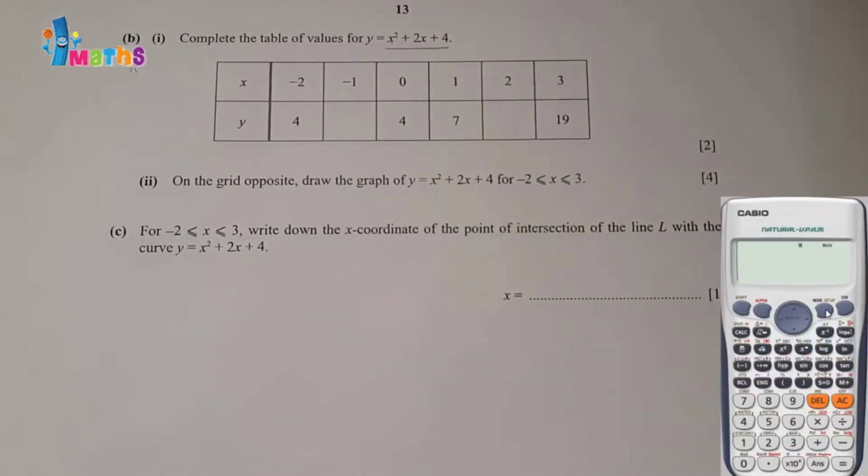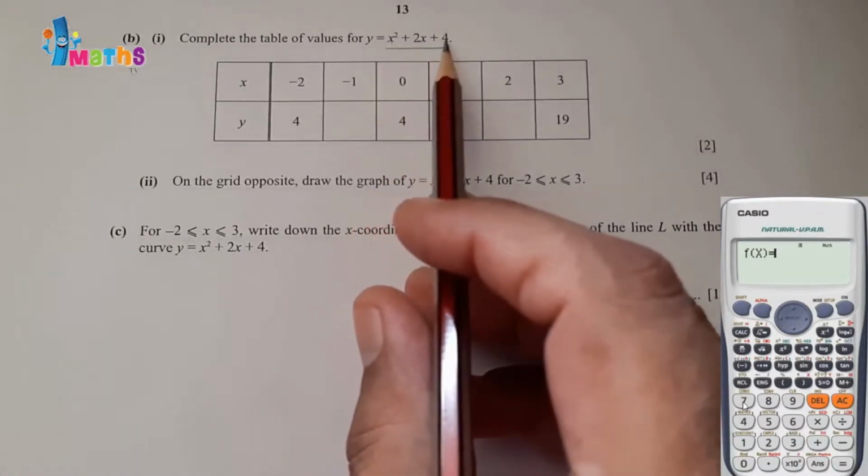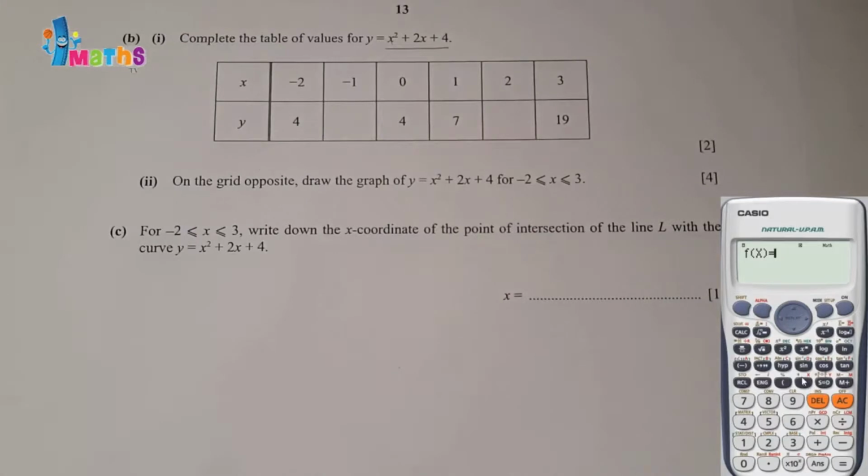You can follow the screen and go to Mode, and Mode 7 is for tables. f(x) equals, you will have to type this on the calculator. X squared will be typed with the alpha button, so alpha, this one, x squared plus 2. Again to type x we will have to press alpha, so 2x plus 4. So this one is equal to start.